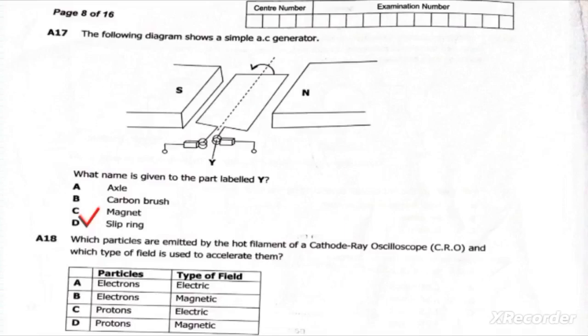We move to the next question, which is question A18. Which particles are emitted by the hot filament of a cathode ray oscilloscope, CRO, and which type of field is used to accelerate them? So we are given two columns. The first column we have particles. The second column we have type of fields.